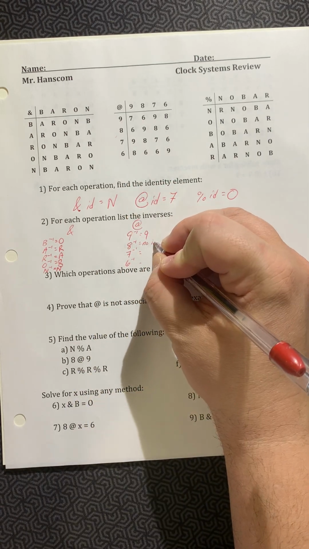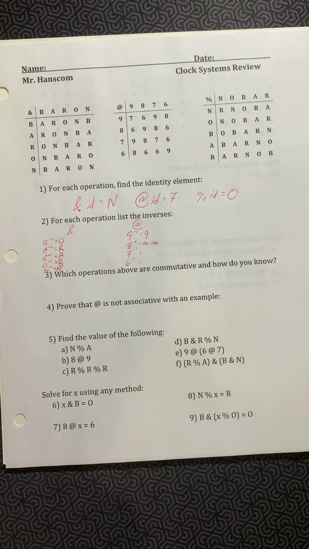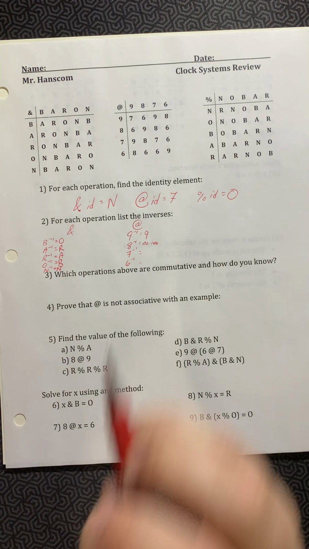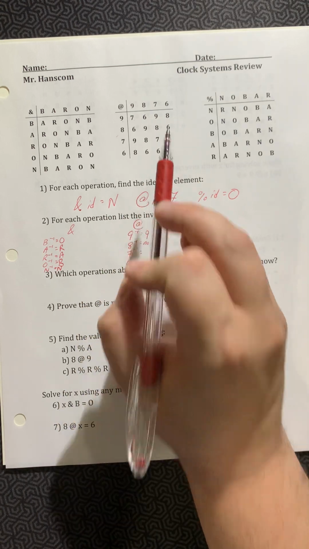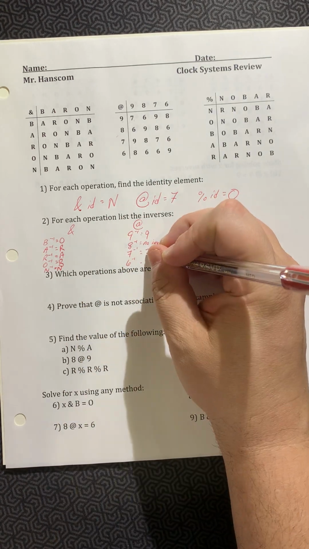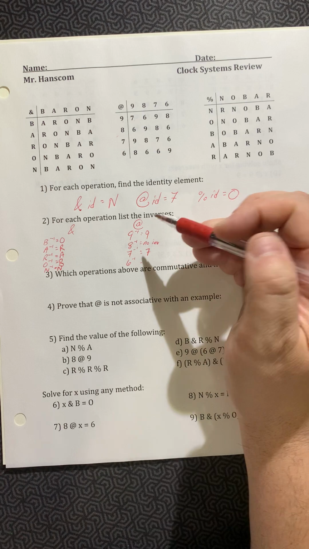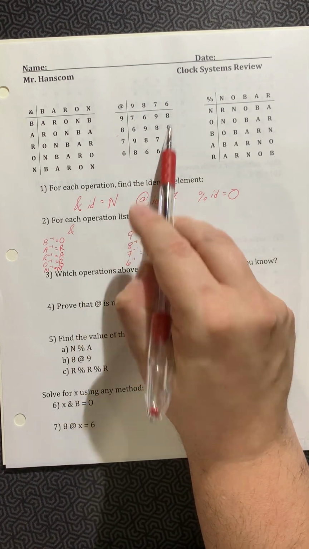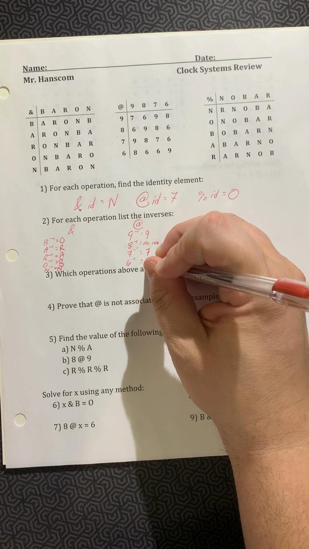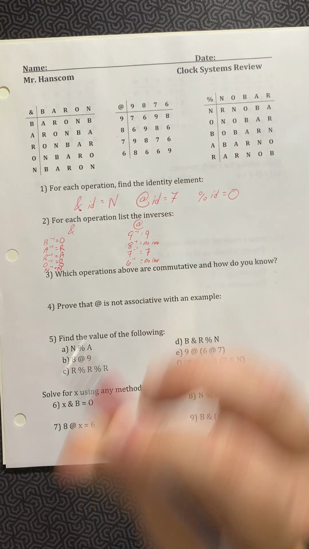It's a weird situation where 8 does not have an inverse. 7, because it's the identity, is hopefully its own inverse, and that does happen in our chart. But just like what happened with 8, 6 does not have a way to produce 7 as an answer. So 6 also has no inverse.